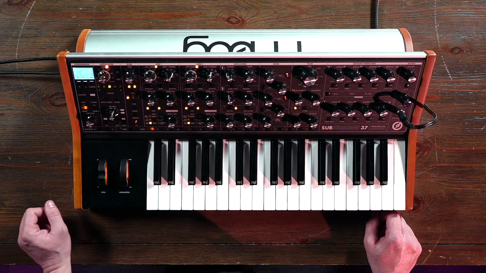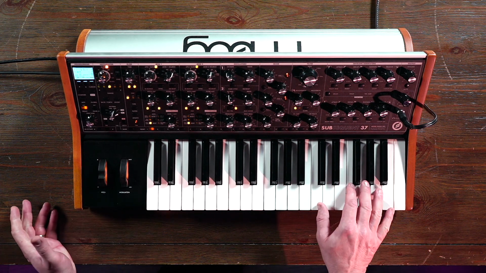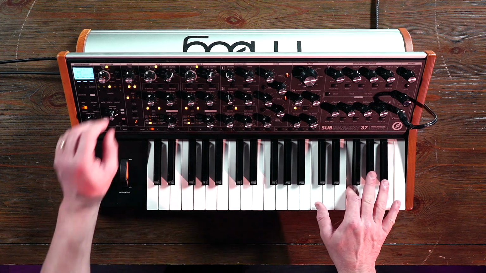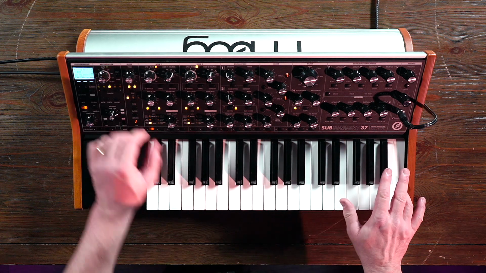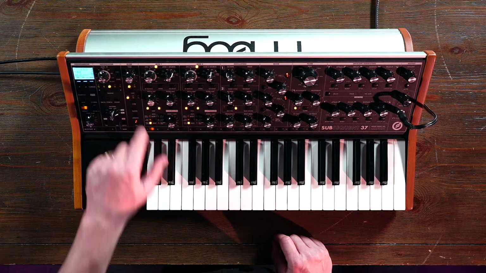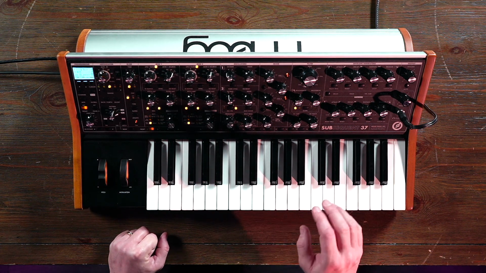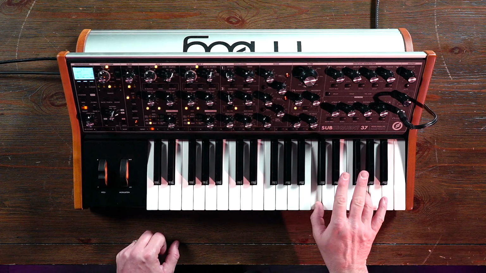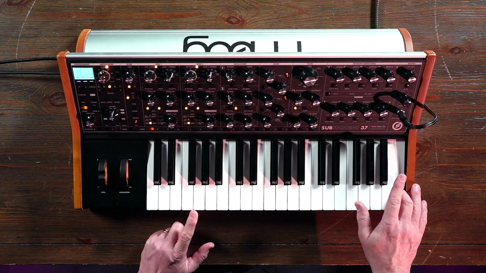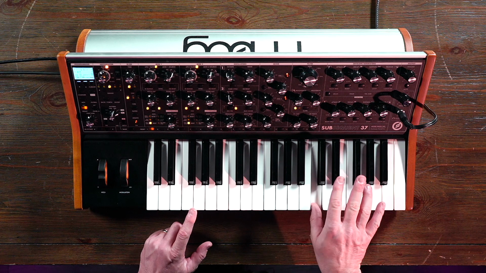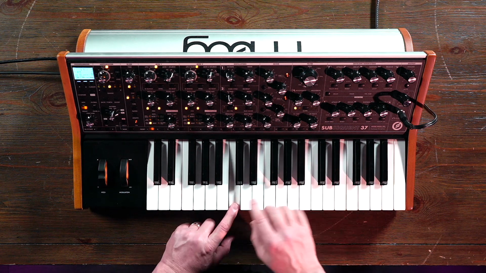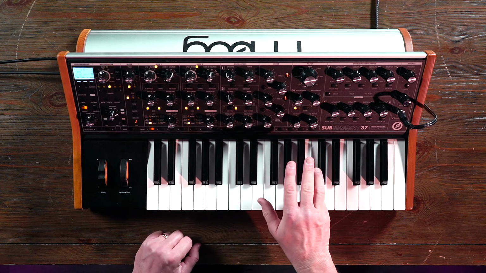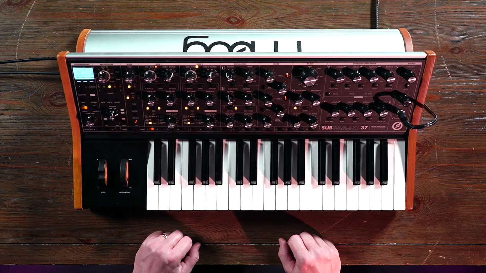Okay, and the last thing I want to show you is what you can do if you can assign glide independently to different oscillators. So right now I have 1 and 2 on, and so both oscillators glide together. But if I turn off one of the oscillators, so oscillator 2 is not turned on now, you're going to hear that oscillator 2 immediately jumps to the note and oscillator 1 is going to follow. And that can be a very cool effect.